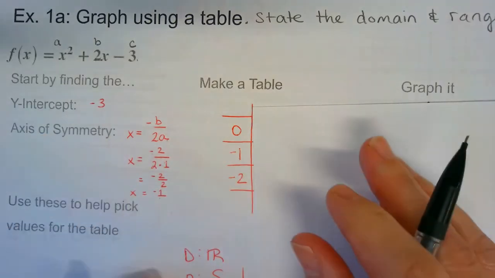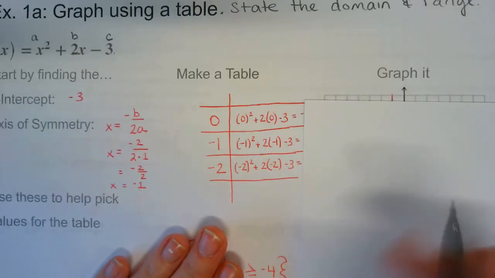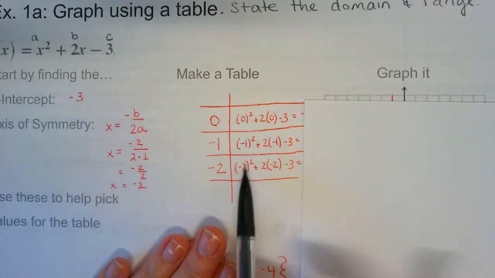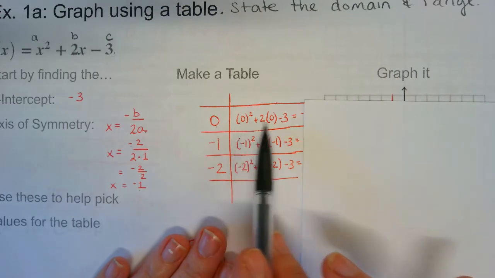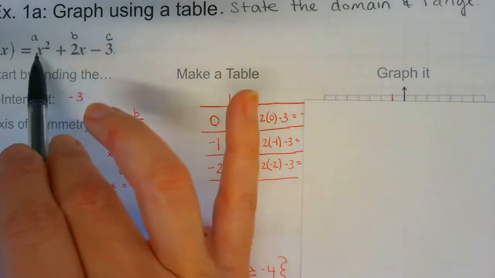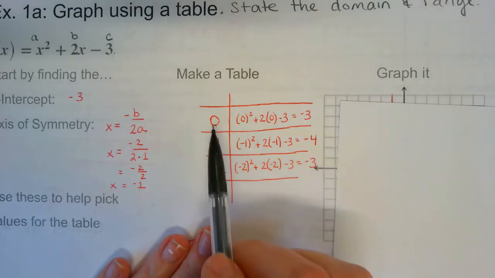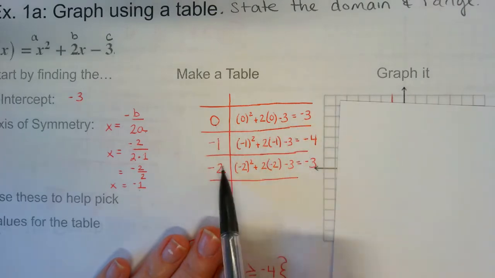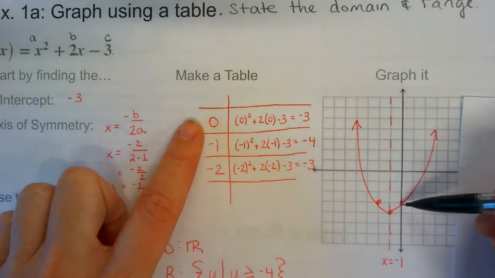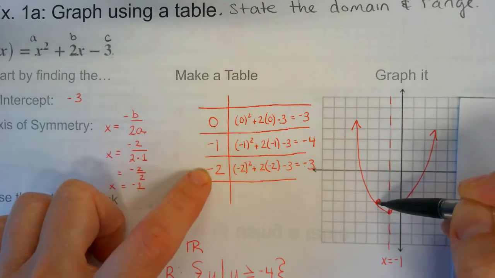We've already practiced making a table before, but just to reiterate, you're going to take this x value and you're going to plug it in to find your y value. So that's what you see me writing out here. This I typically just type in my calculator, so you don't necessarily have to write all this out. So once I plug in a 0 for every x spot, I'm going to get these y values. So what you have just found are 3 points that I can plot. So I came over here, I plotted 0, -3, -1, -4, and -2, -3.